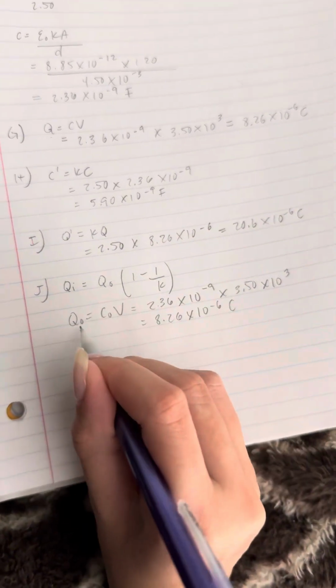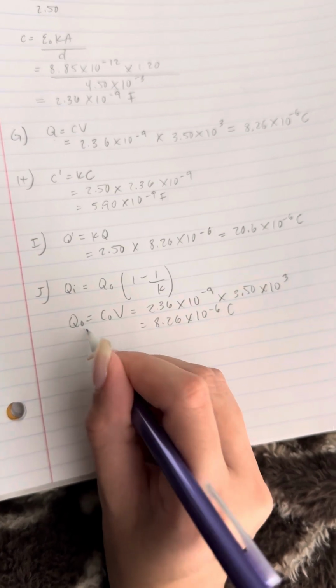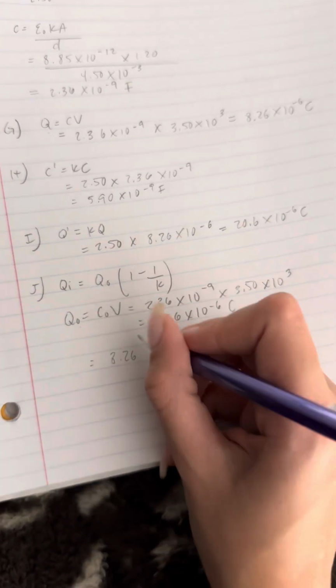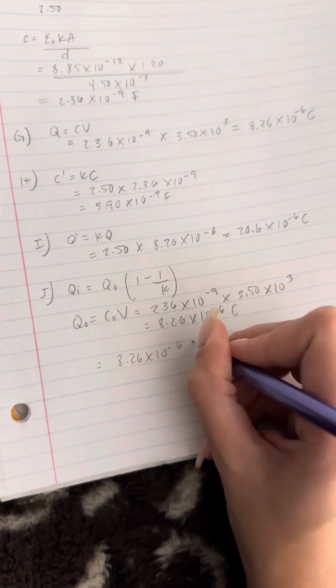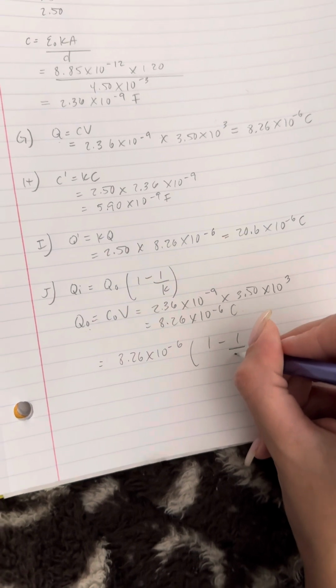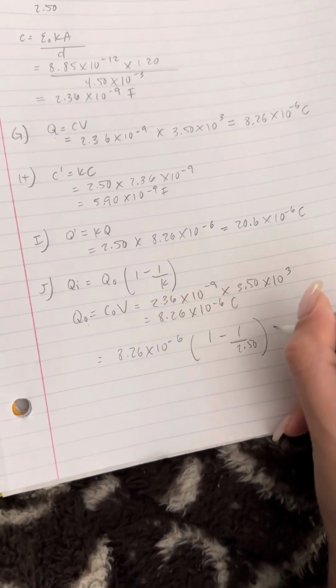This is where we get our Q0. So then 8.26, just following the same formula, times 10 to the negative 6, times 1 minus 1 divided by our given K, which is 2.50.